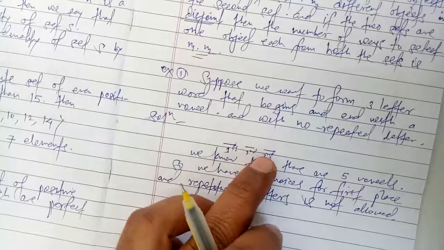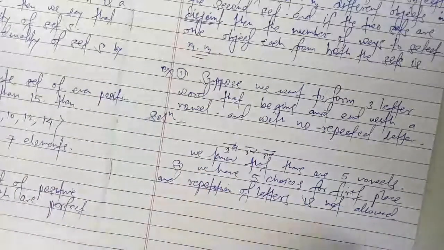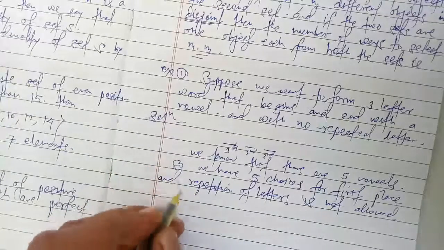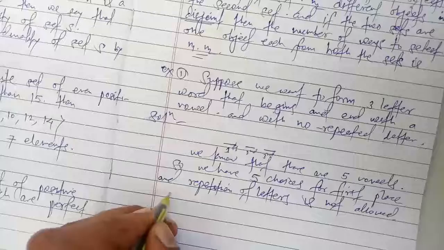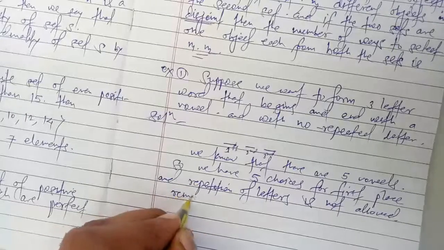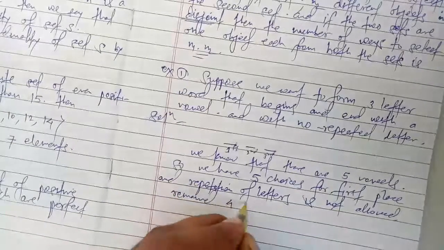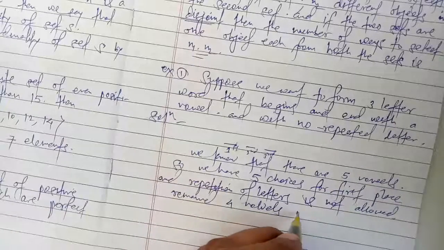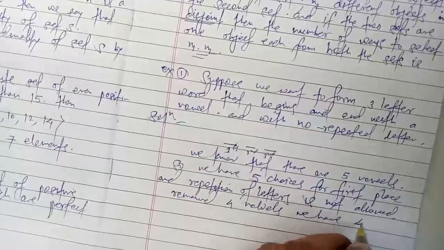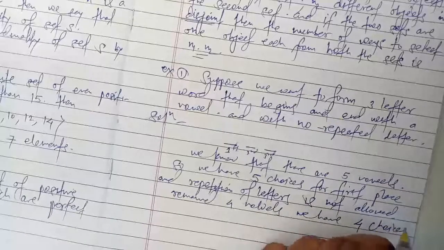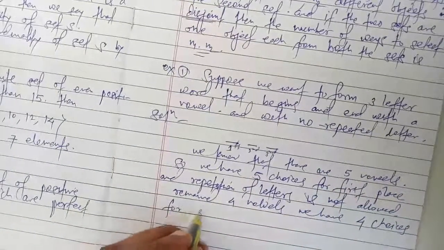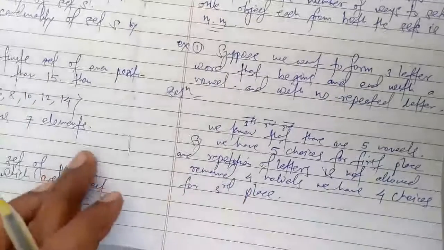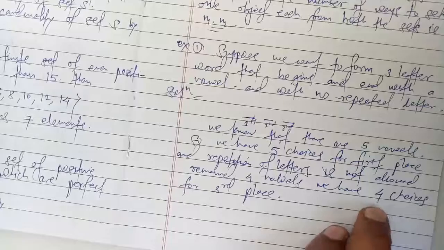So your third place has 4 choices, right? Repetition is not allowed. So for the remaining 4 vowels, we have 4 choices for the third place.